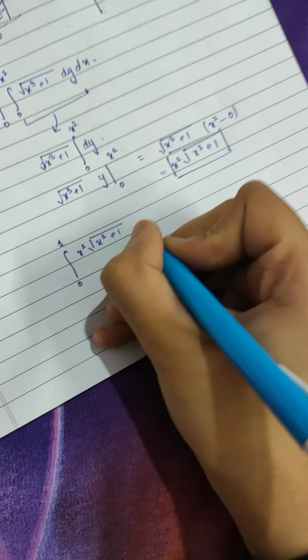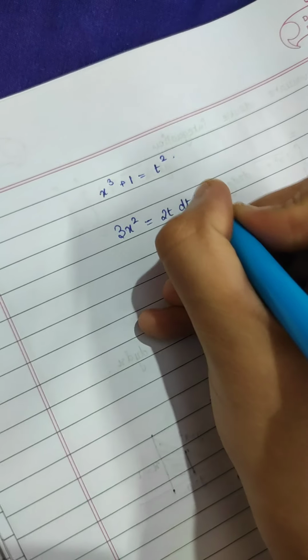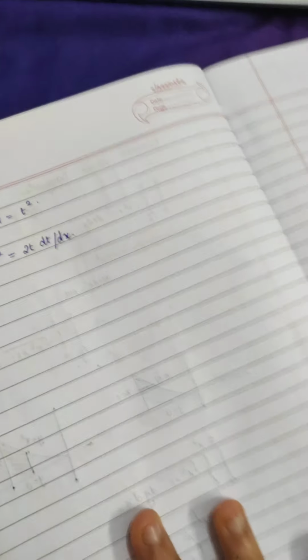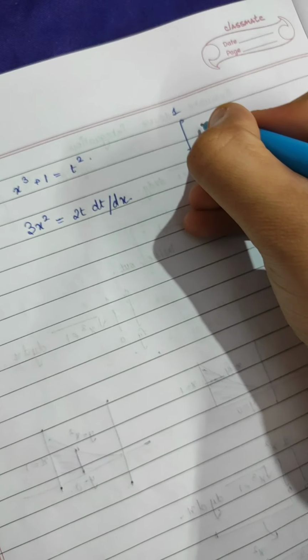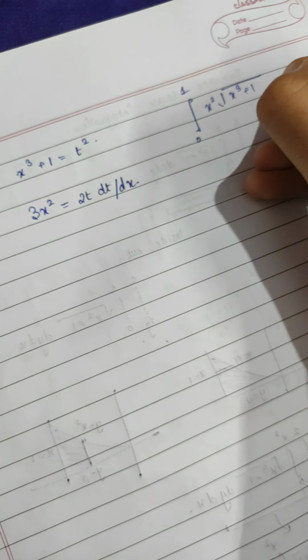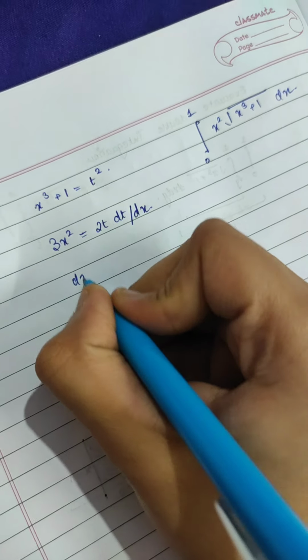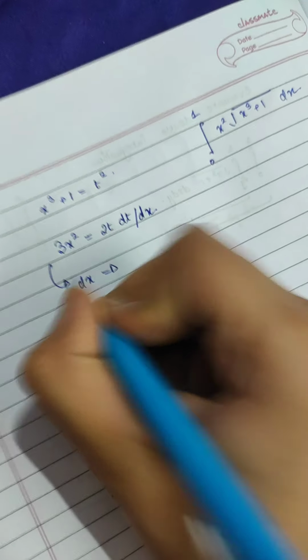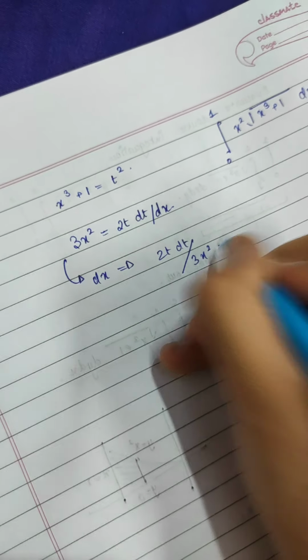When we differentiate it, we get 3x square equals 2t dt by dx. For your reference, I'll be putting what we got before. It was 0 to 1, x square root x cube plus 1 dx. So dx can be written from this as 2t dt upon 3x square.